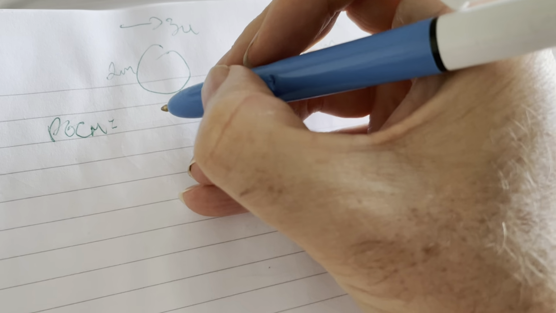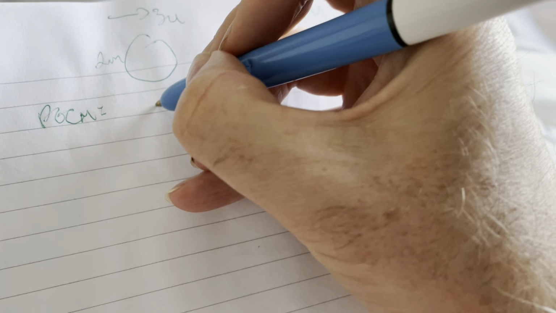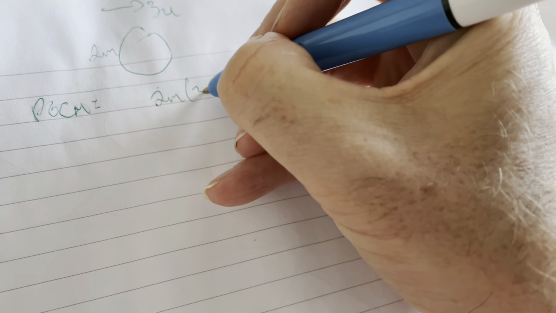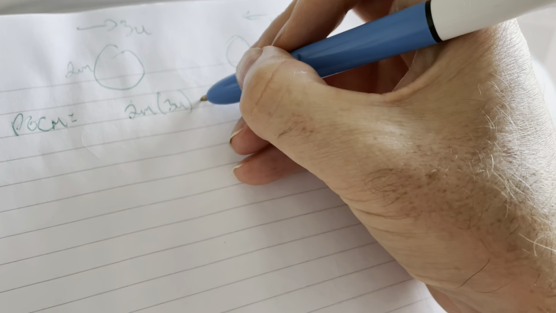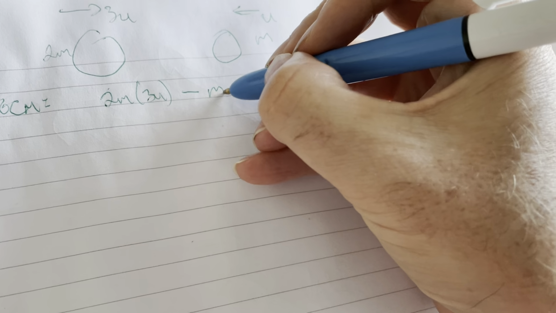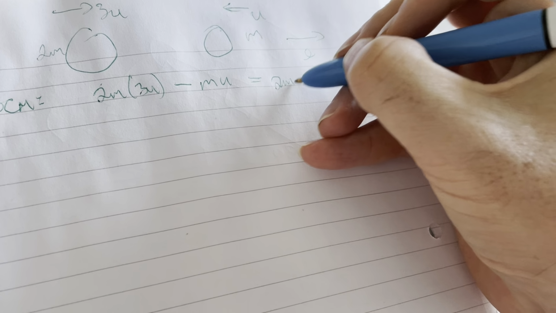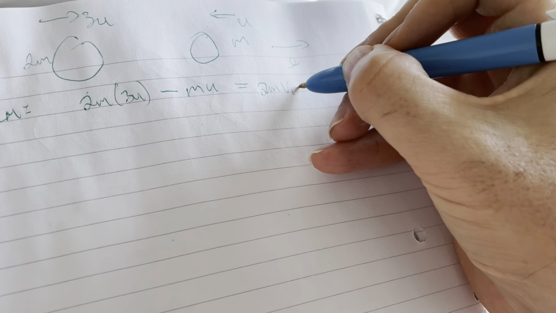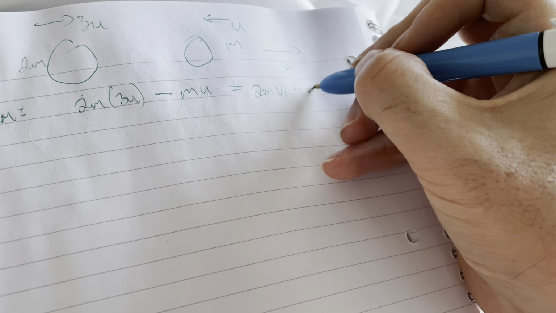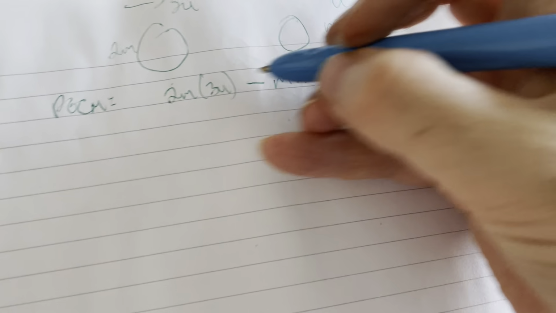So momentum before is equal to 2m times 3u minus mu. Okay, so we're taking the positive direction that way. That is equal to 2m v1 plus m v2. We don't know which direction they're going to move after the collision, so let's just do it.